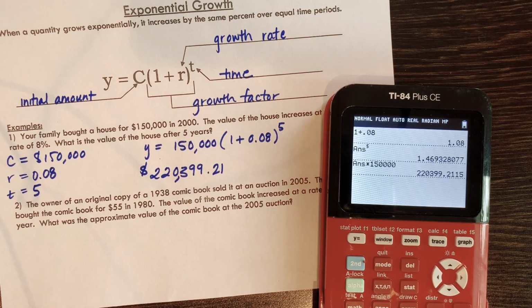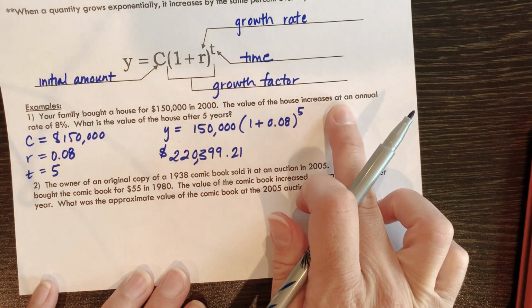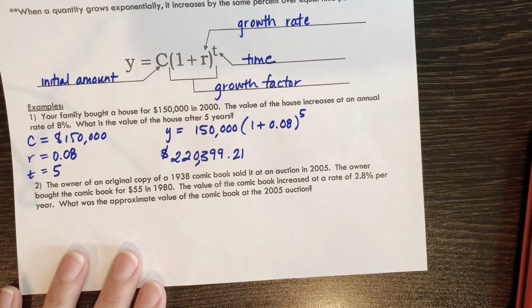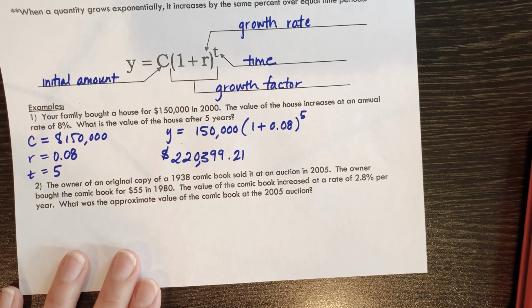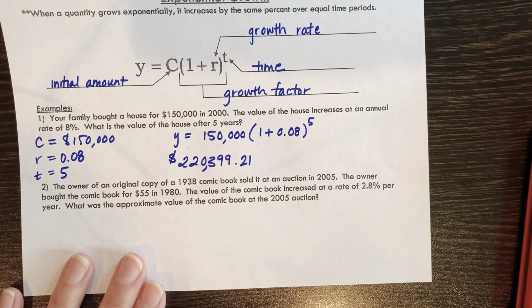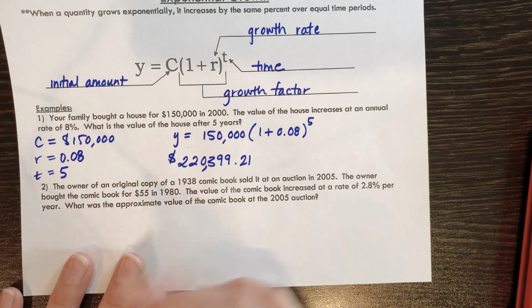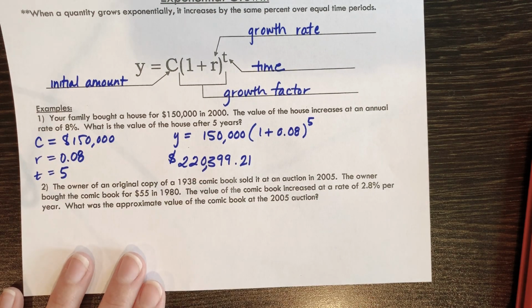Should it have gotten bigger? Yes, right? It says that the house increases at a rate of 8%. 8% is not a lot. Think about if you got an 8% on a test, right? You'd be really upset, right? So should the number be changing dramatically after 5 years? No, it should be growing, but it shouldn't be growing an outrageous amount because 8% is fairly small.